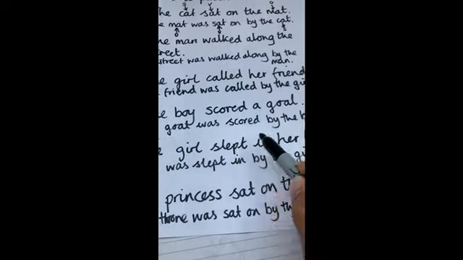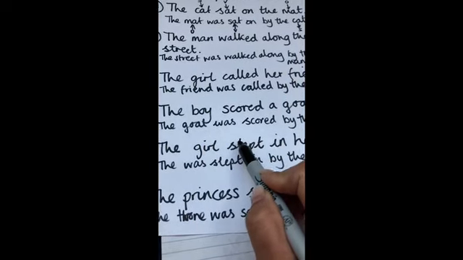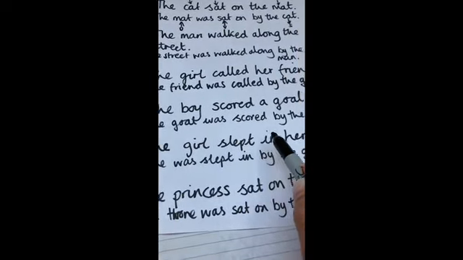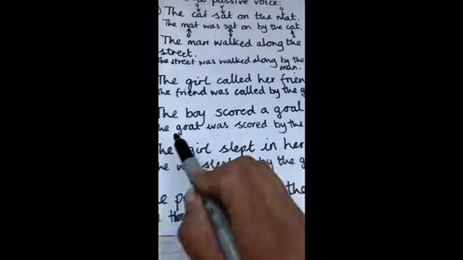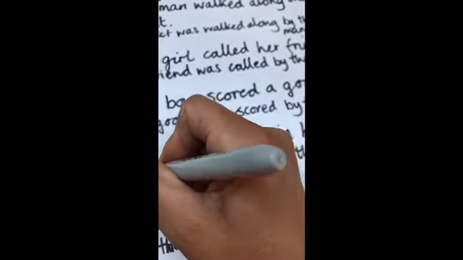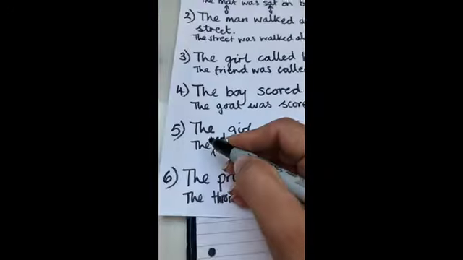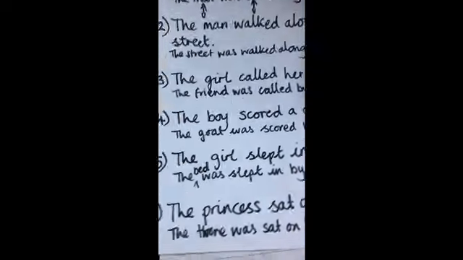Active, the girl slept in her bed. The girl is the subject. Slept is the verb, it's what she did. And her bed is the object. Bed is the object. Oh, and I've missed it out here. That was meant to say bed. The bed was slept in by the girl. Always good to check your work.